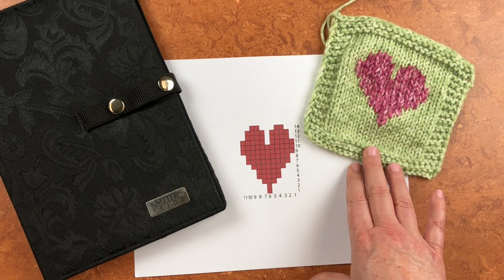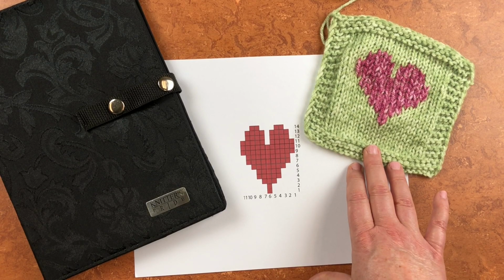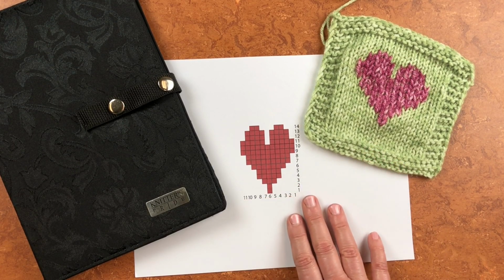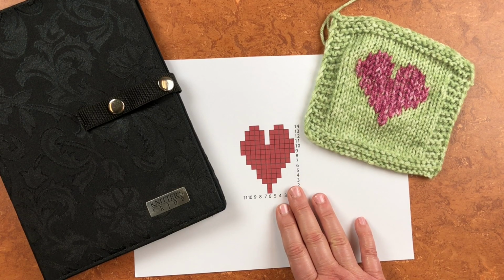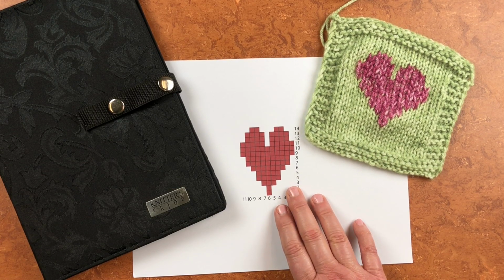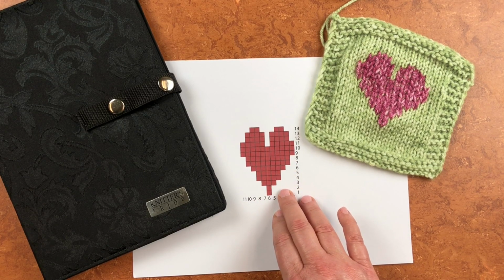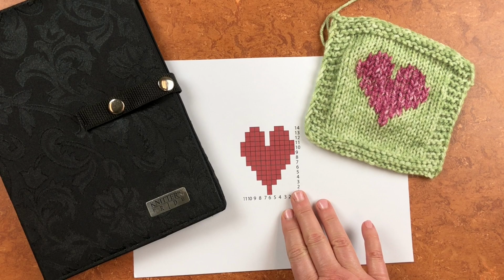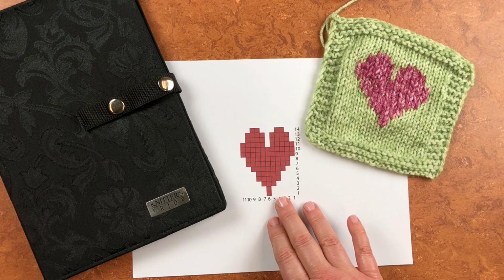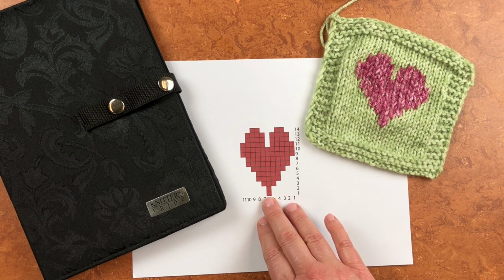This is a fun project because it's small and it's portable, but it does ask that you work from a chart. When you work with charts, a lot of people freak out because they get overwhelmed with the visuals of a chart. Personally, I like this better because I'm a visual person, and so it works for me to see this rather than a whole bunch of words.